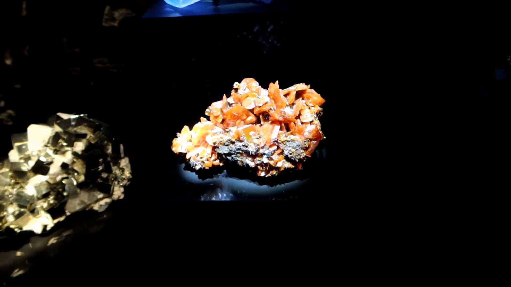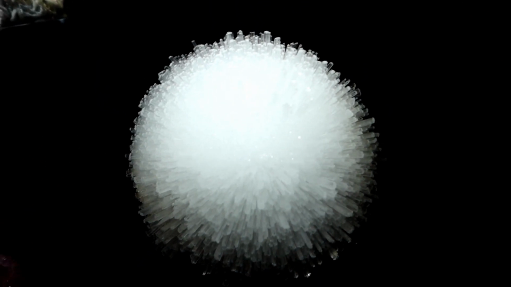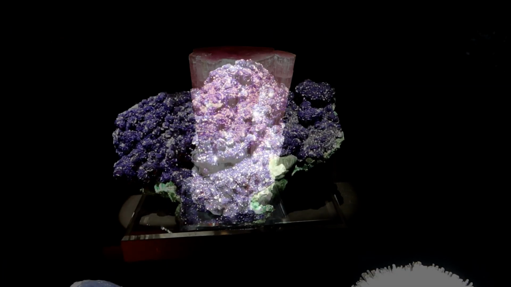I got some pretty nice specimens in here. Some other pretty things in here. I don't know if you can see all the texture on that, but that's really cool. That's more fluorite. That one's pretty too. What do they call that? Tourmaline with albite. I really like that too.